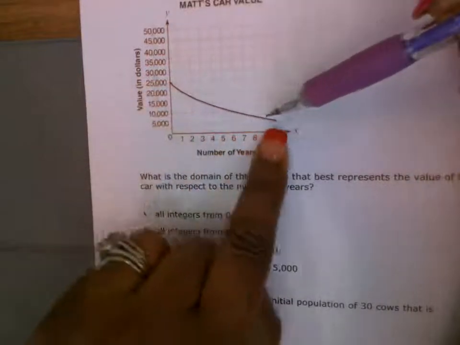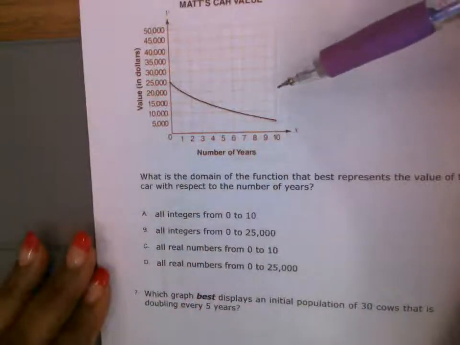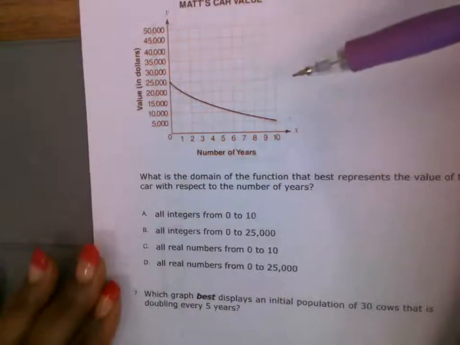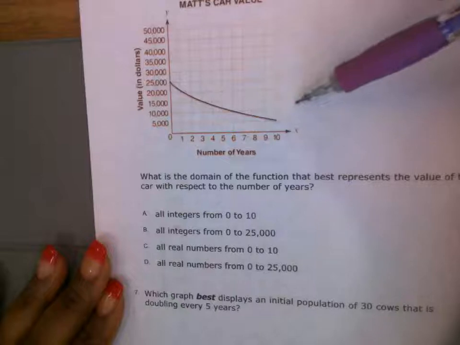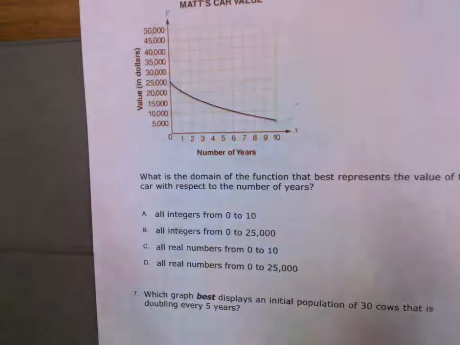How do I know it's decay? Because it's curving down. It's not a straight line. It's not linear. Linear is a straight line. Exponential is a curved line. Any questions about that? Okay, so let's look at this.